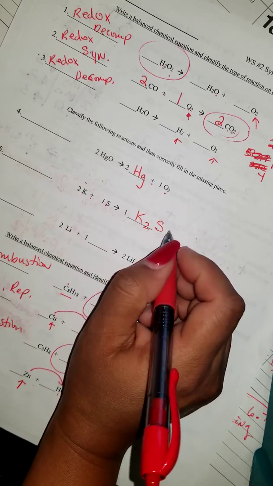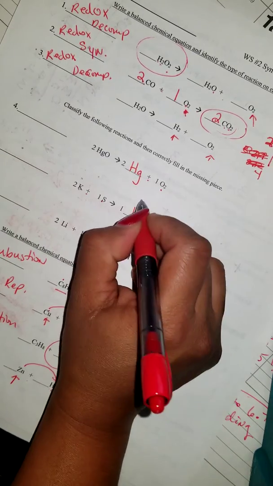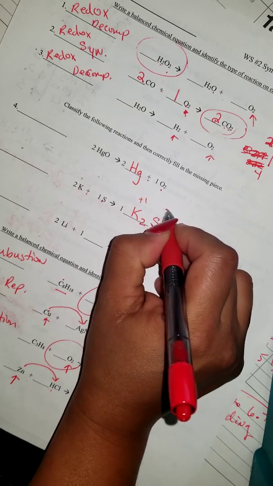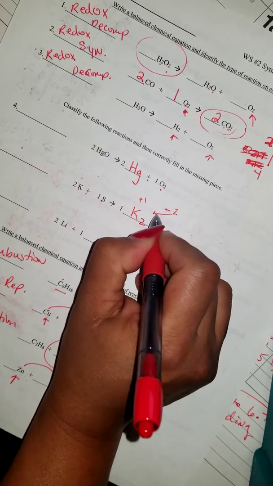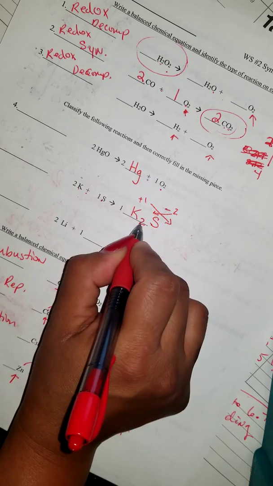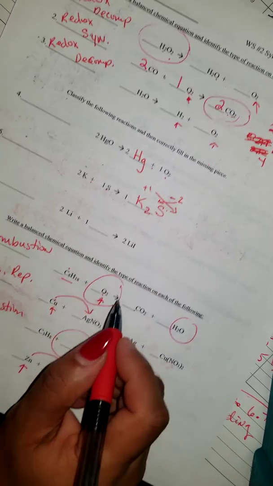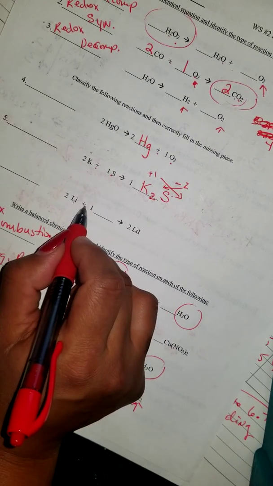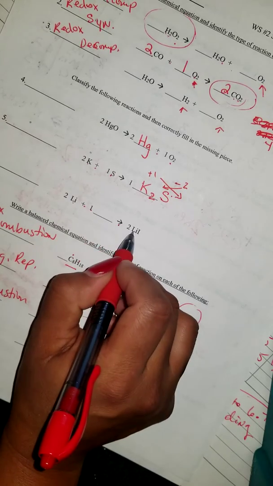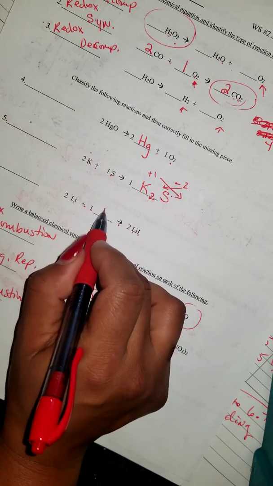How do I know it's K2S? Potassium has a +1 charge. Sulfur has a -2 charge. Crisscross those suckers. The 2 comes down here, K2S. Next one, lithium plus something is going to form lithium and iodine. So this has to be an I.